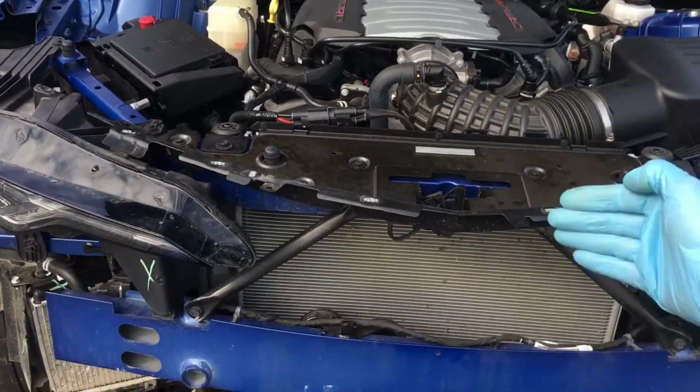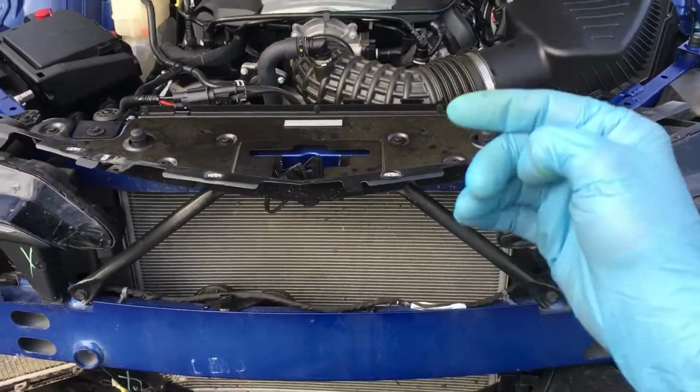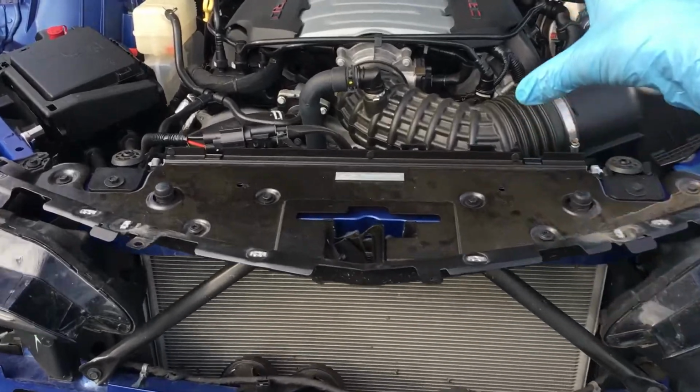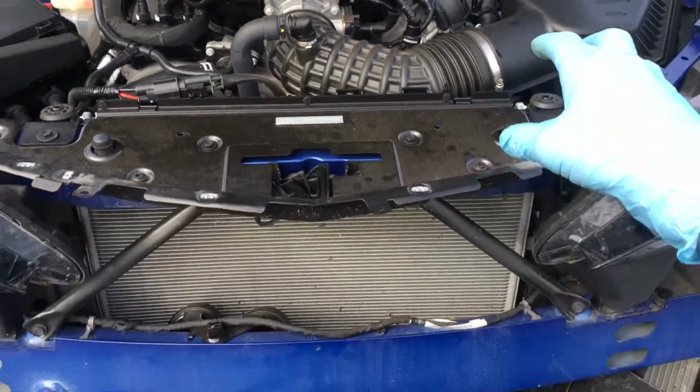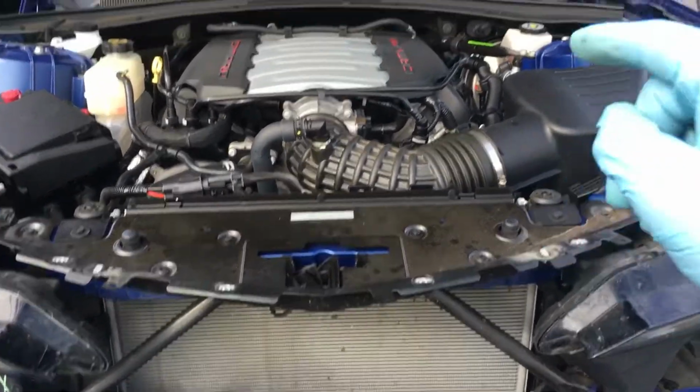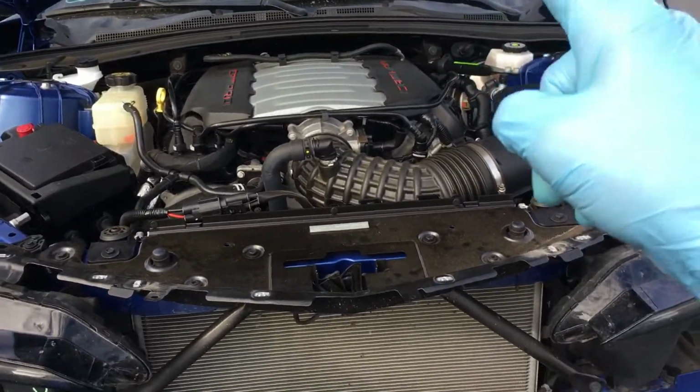Now you have another heat exchanger that you can add for the inverter, the power inverter. Then you can have another heat exchanger all the way in the back where the battery pack is.